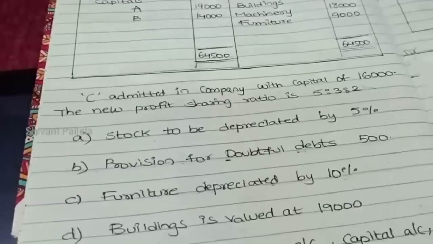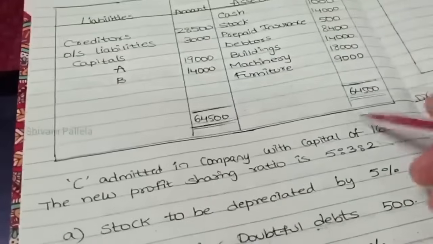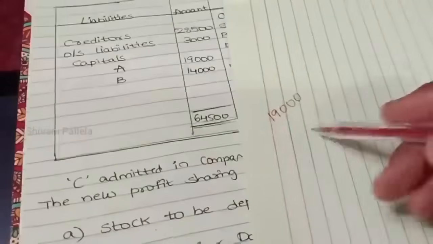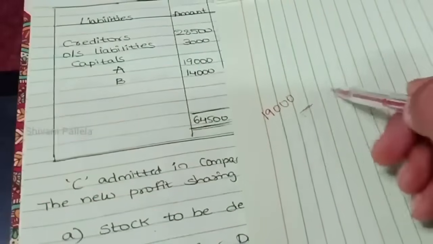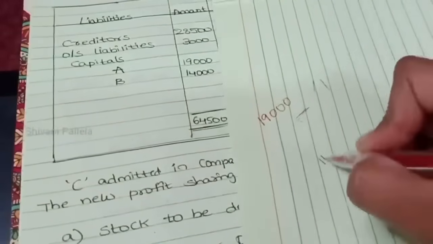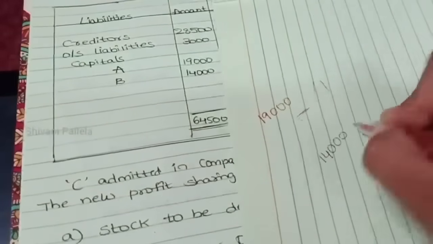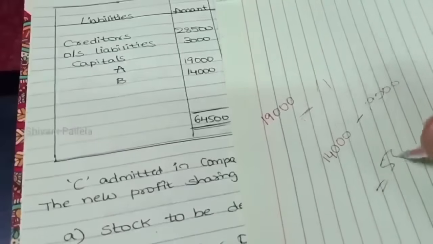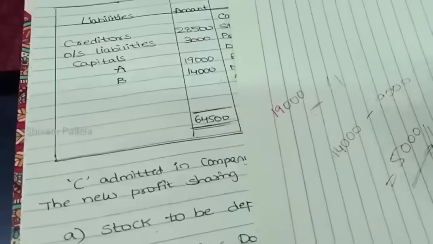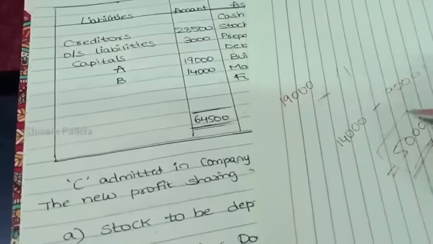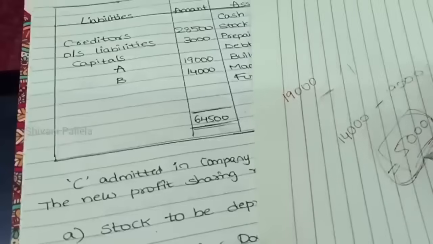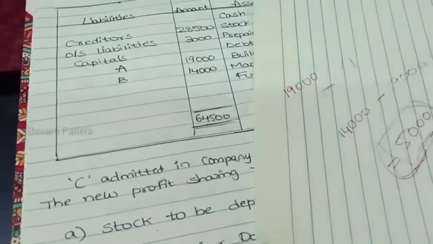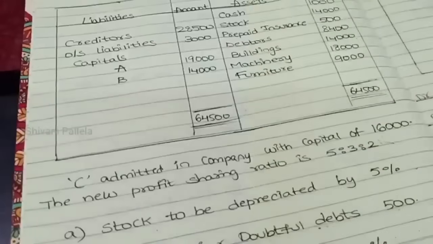Okay, so actually in the question, what is the buildings amount? It is 14,000 only, but here it is showing 19,000. It is appreciated. Asset is increased. How much it is increased? Out of 14,000, 19,000 will be minus. Okay, so 5,000 is increased. Asset value of building is increased by 5,000. This 5,000 we need to put it down in the revaluation account credit side. Okay students, so now we will write the answer.